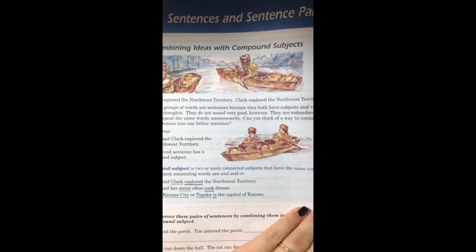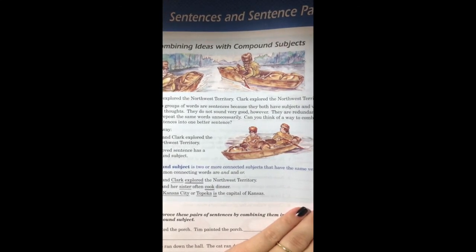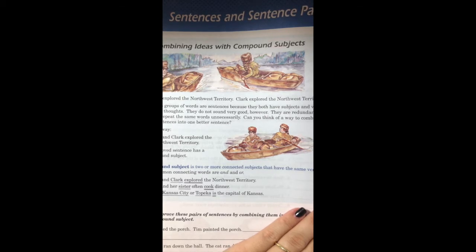So we have Lewis explored the Northwest Territory. Clark explored the Northwest Territory. These 2 groups of words are sentences because they both have subjects and verbs and complete thoughts. They do not sound very good, however. They are redundant. That is, they repeat the same words unnecessarily.